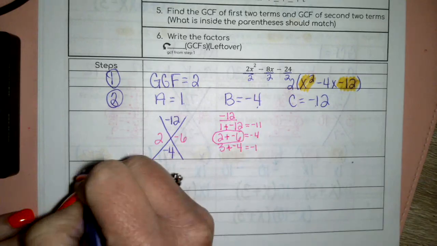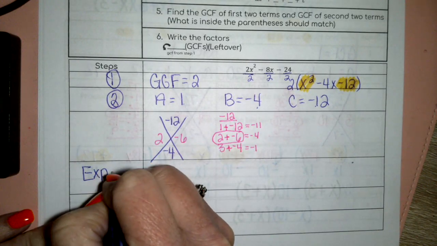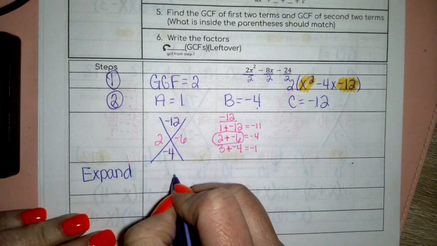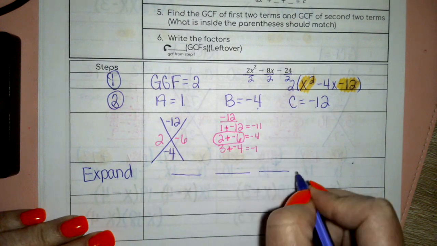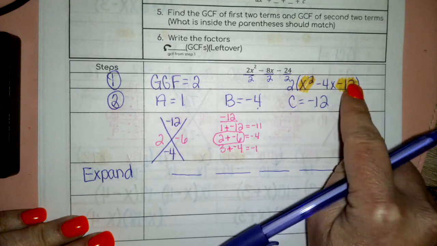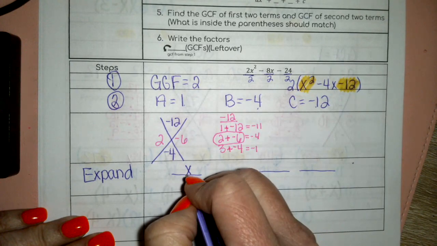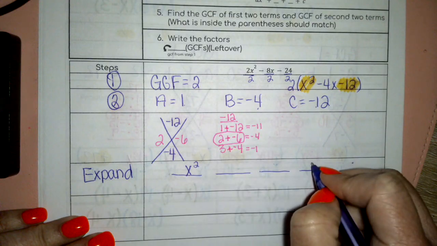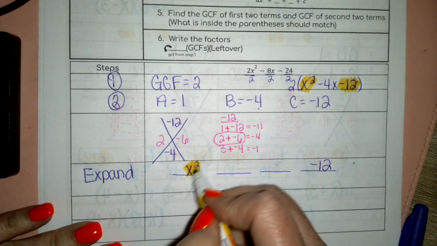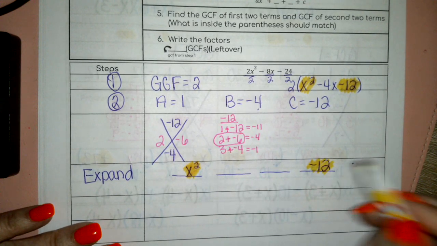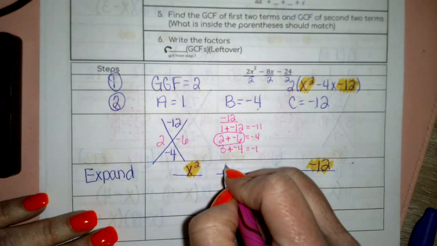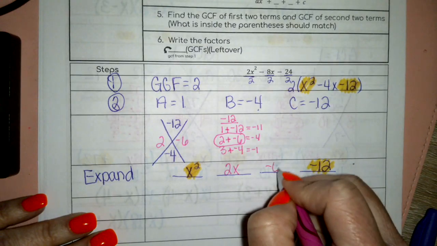Next is the expand. So we're going to have 4 lines, but it's important for you to pull from the new trinomial, and it's going to be x squared and -12. And then your middle two terms come from the middle part of your x, 2x and -6x.